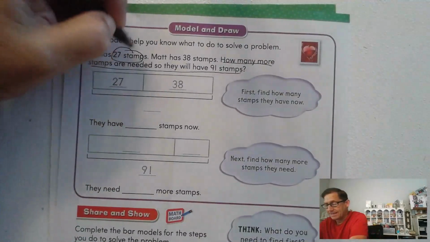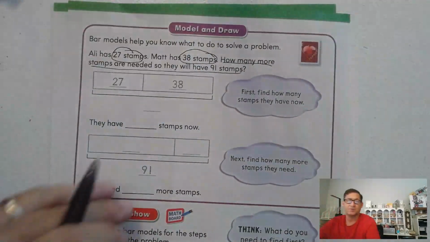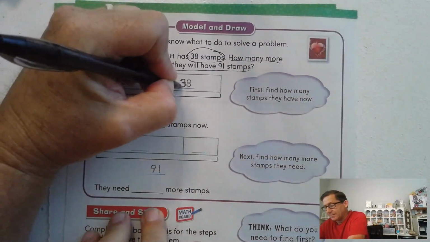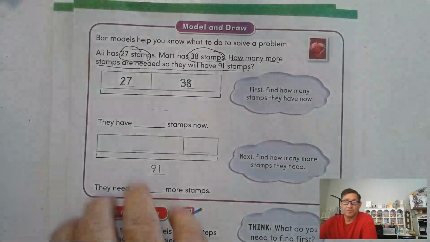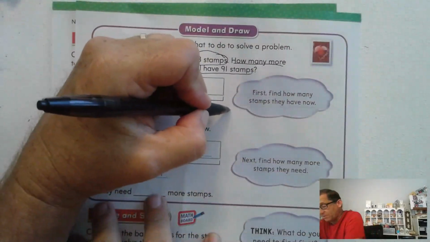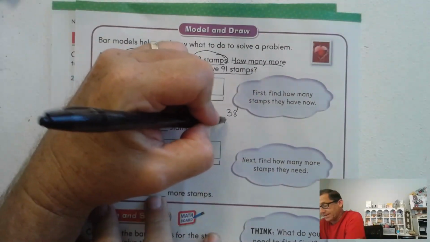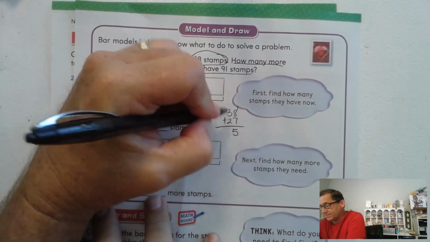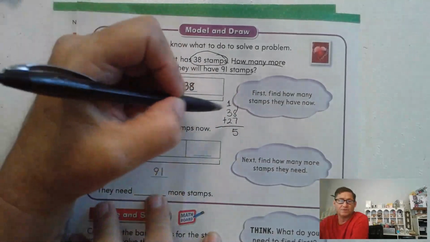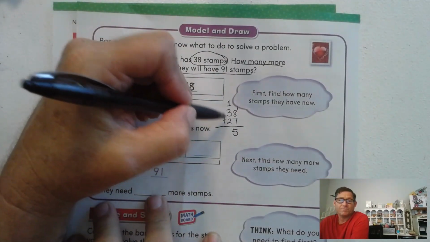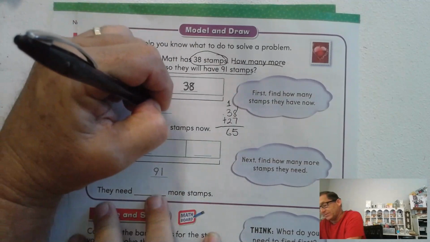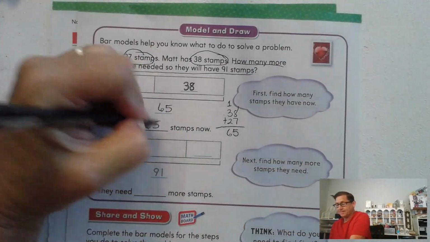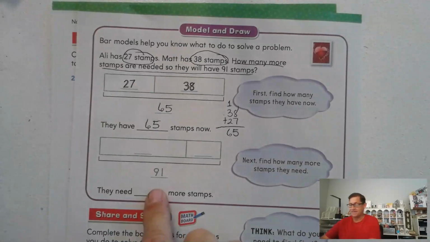Well, we know that Allie has 27 and Matt has 38. Well, we know that adding them together will tell us how many they have right now. So we need to find out, do they have 91 already? So 38 plus 27. 8 and 7 is 15. We need to regroup that as 1 ten and 5 ones. 3, 4, 5, 6 tens. Okay, so they have 65 right now. So they don't have 91 yet.